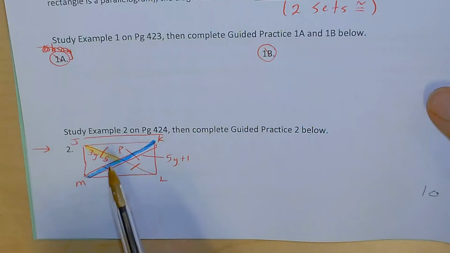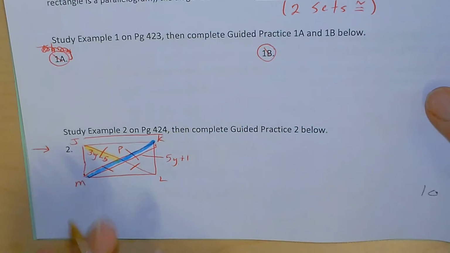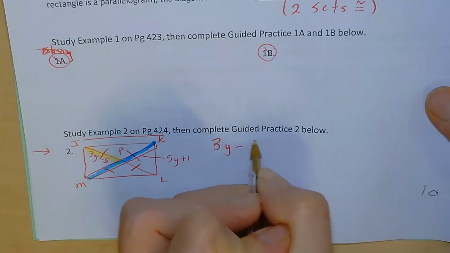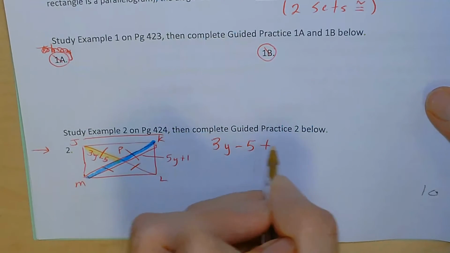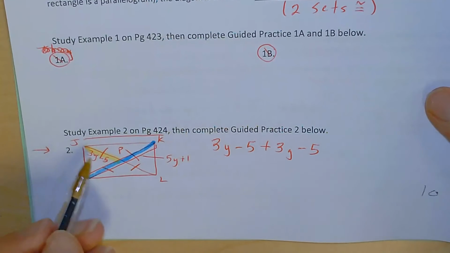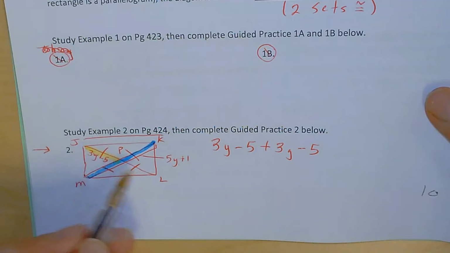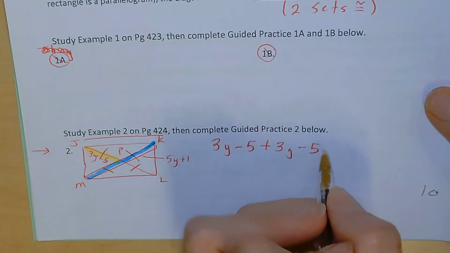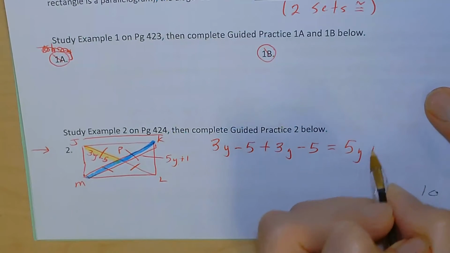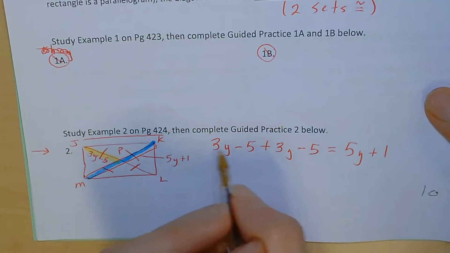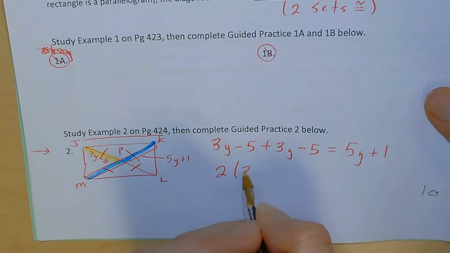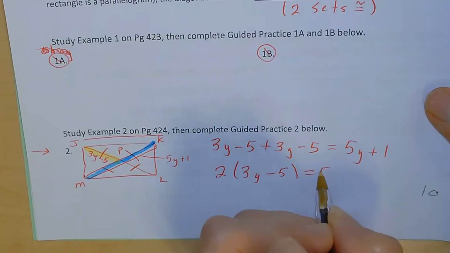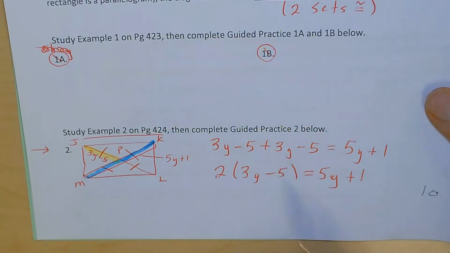And so I'm going to need to double that little yellow one to equal the big one. So here's what that would look like: 3y minus 5 plus another 3y minus 5. That makes the whole diagonal. And then that diagonal will match the blue one because the diagonals are congruent. So that will match the big one, which is 5y plus 1. Some of you might want to write this as 3y minus 5 equals 5y plus 1, and you can do that if you'd rather, and then distribute and solve from there.